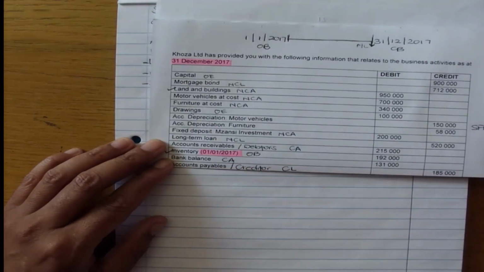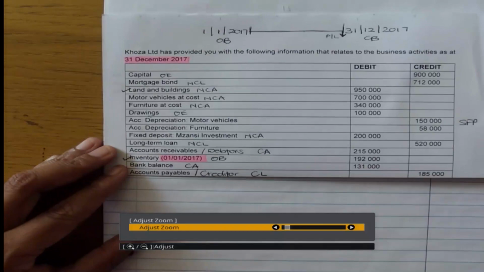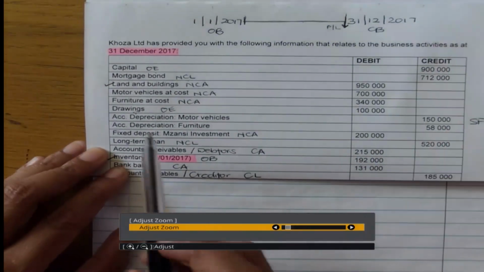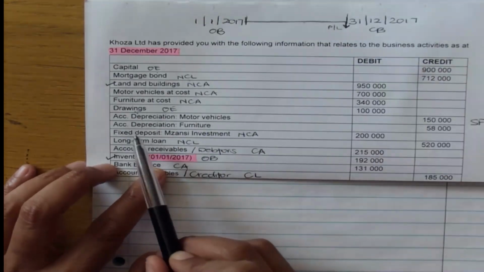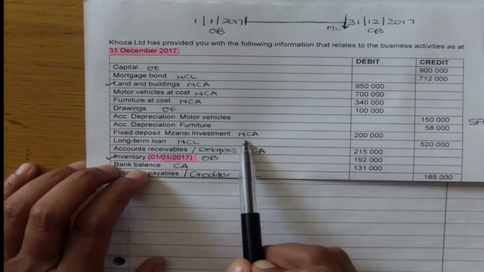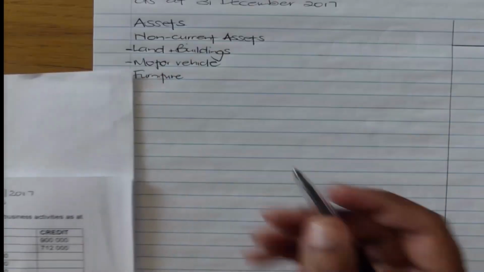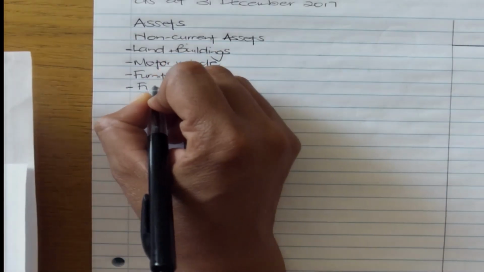Let's make this a bit bigger, even though you do have the question in front of you. Drawings is owner's equity. Accumulative depreciation, we're also going to use here. Fixed deposit is a non-current asset, so we're going to write fixed deposit here.